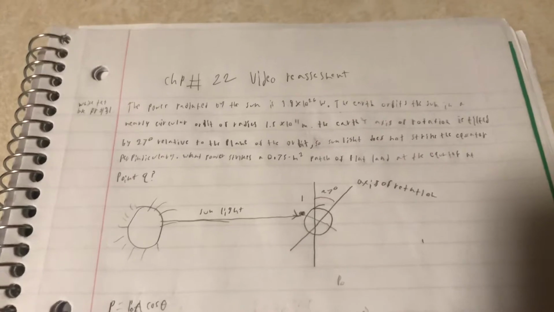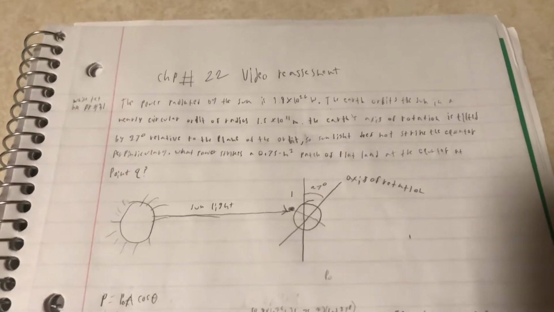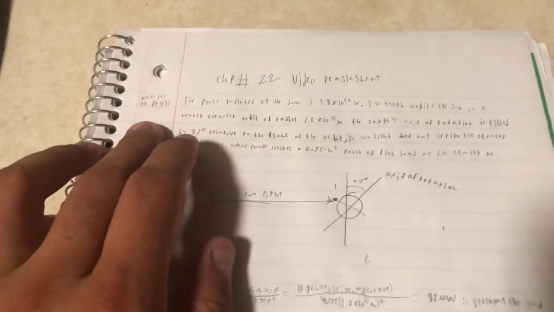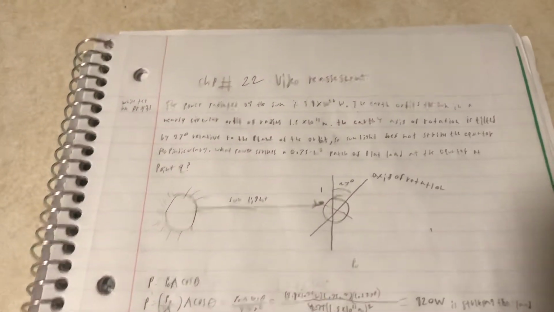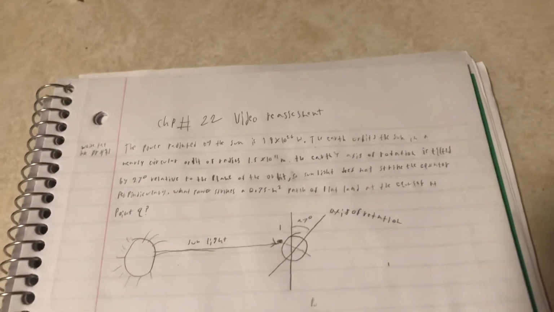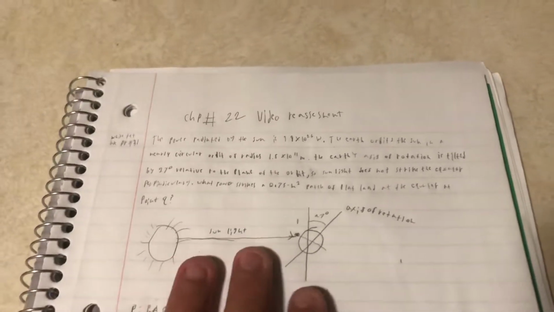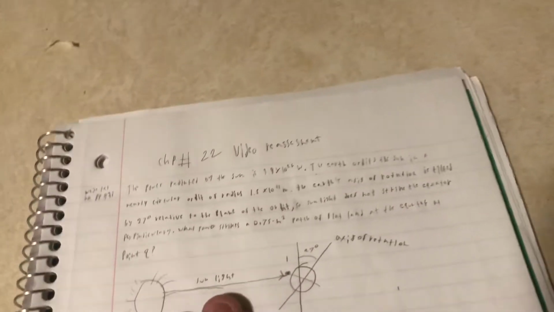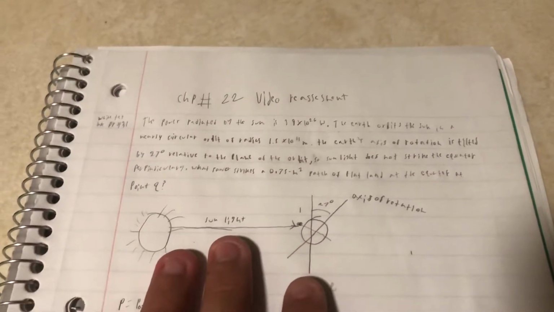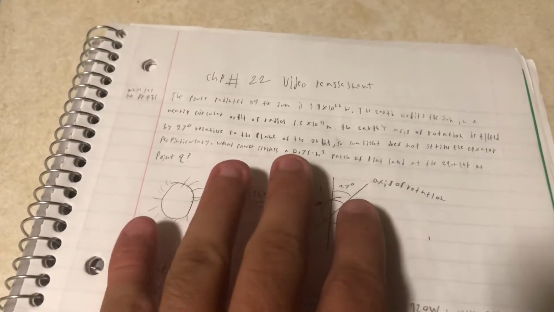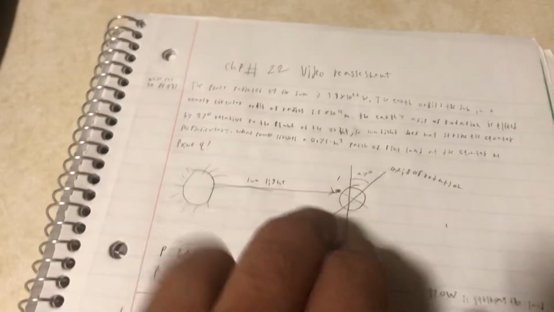This is Pete LaBeouf for Chapter 22 Video Reassessment, and I'm doing problem number 31 out of the white textbook, and I'm really just using that as a base for what I actually wanted to get to. But this is actually a pretty good problem because it's a kind of redemption for me having to do another sunlight problem.